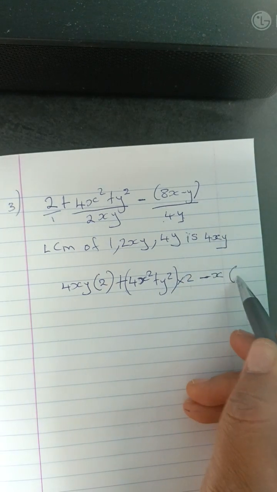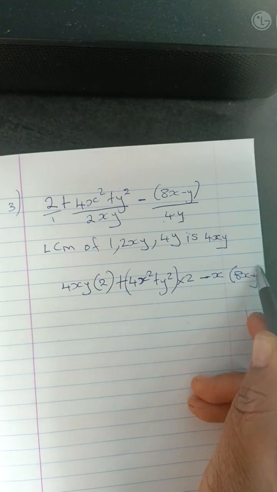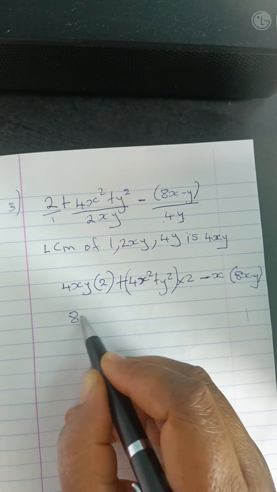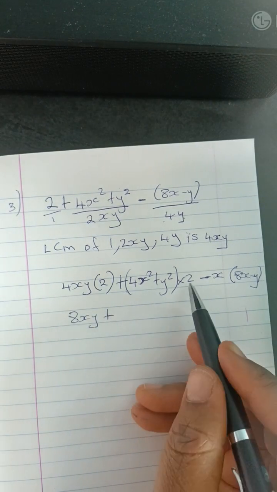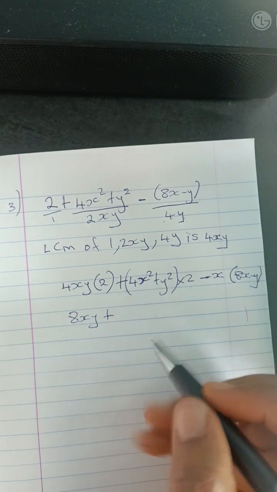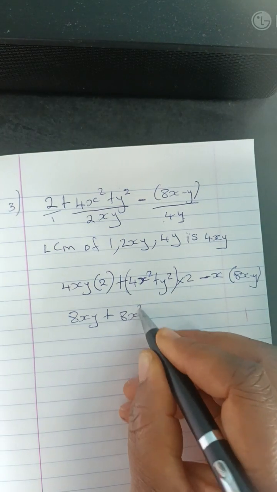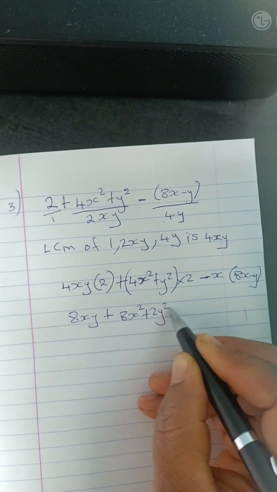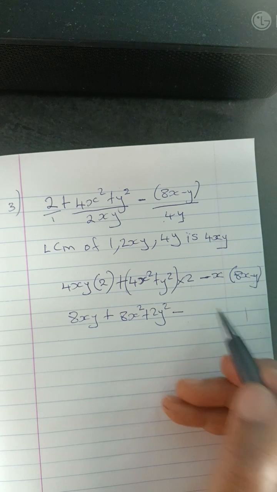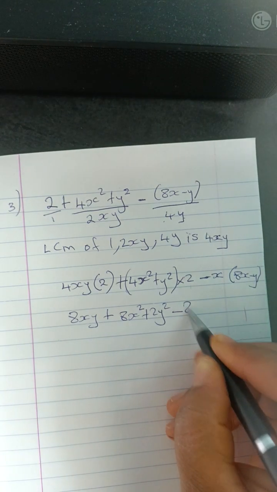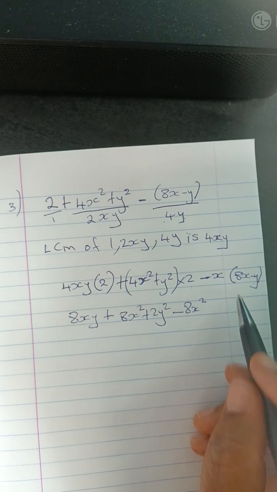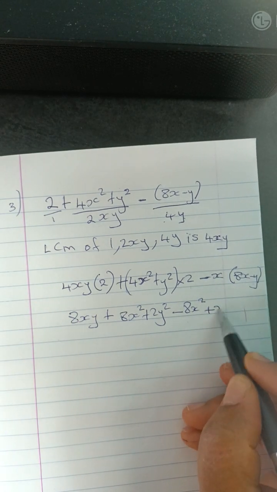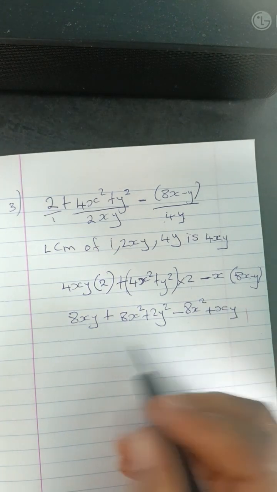Then 8x minus y. So what do we do? This times this: we have 8xy, plus 2 times 4x squared is 8x squared, 2 times y squared is 2y squared, minus x times 8x is 8x squared, and minus times minus is plus xy. So now we'll deal with our like terms.